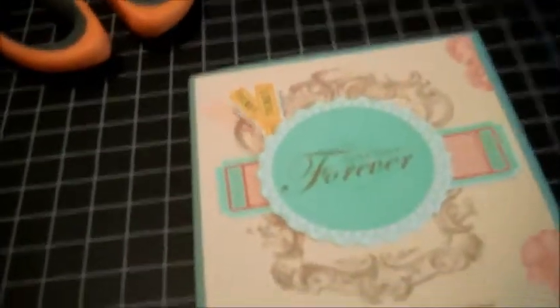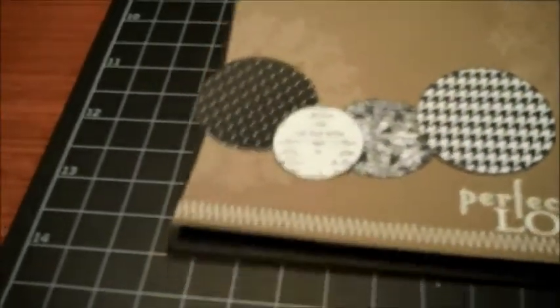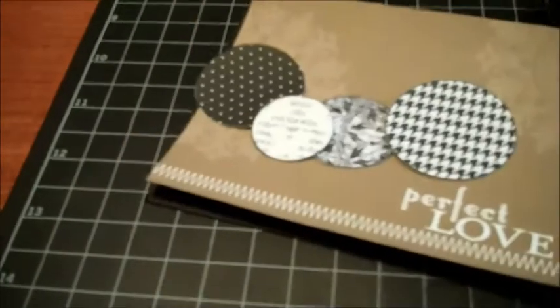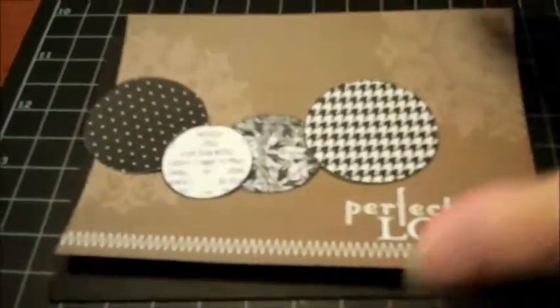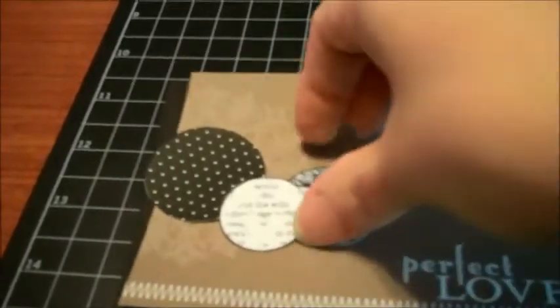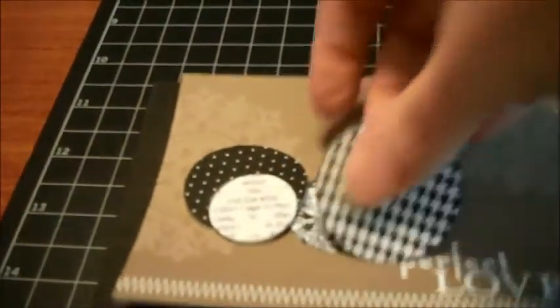Okay, but last night I also did this. I did a 12 by 12 design, and I shrunk it down to fit an A2 size card. And all I did was move a few things around. I'm going to add a few things to it, of course, too. But all these circles were all cut out from it, all of them. So that's what I did with that.